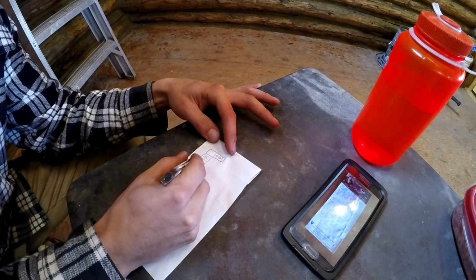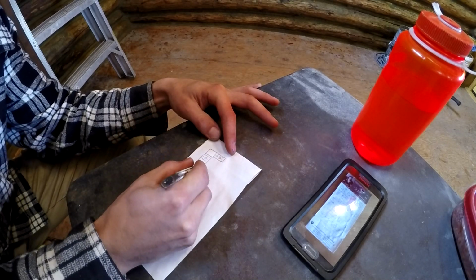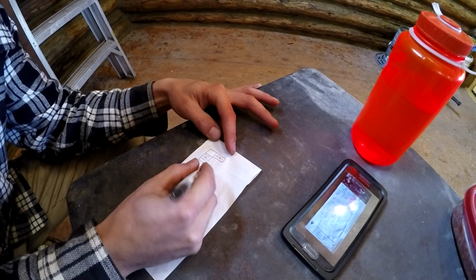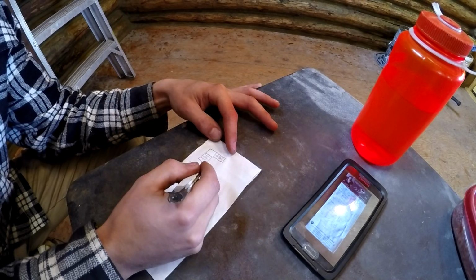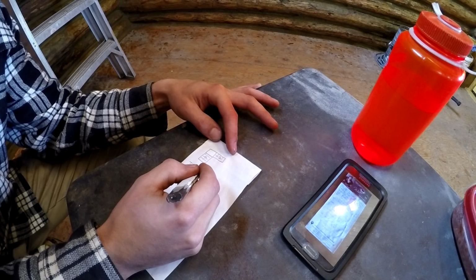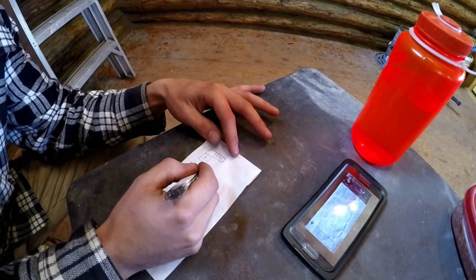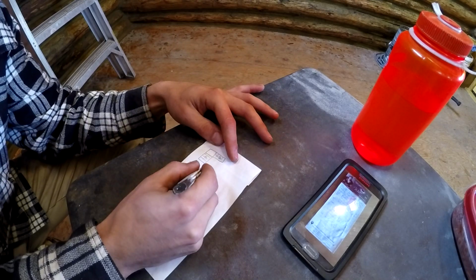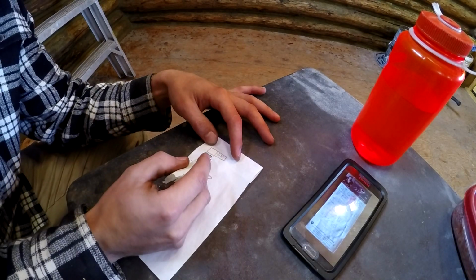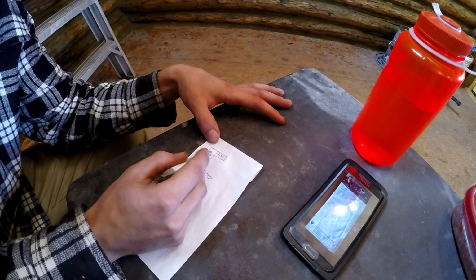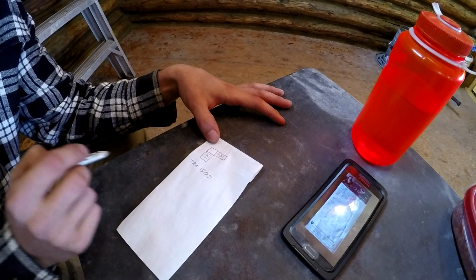So you start off: total rise equals blank. We'll say it's, I'm going to do this all in metric because that's the way I was taught in school, so it's easiest for me that way. We'll say it's 1500.